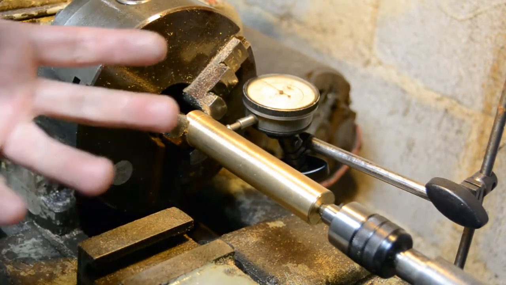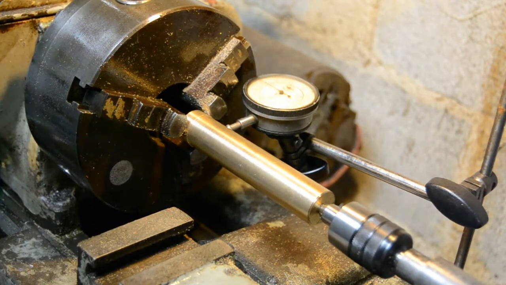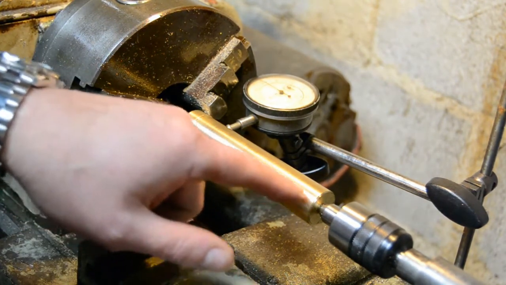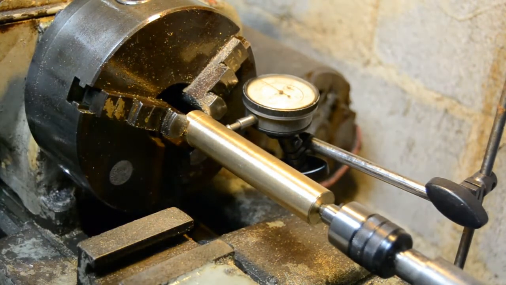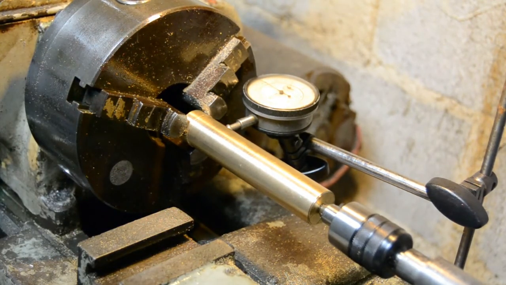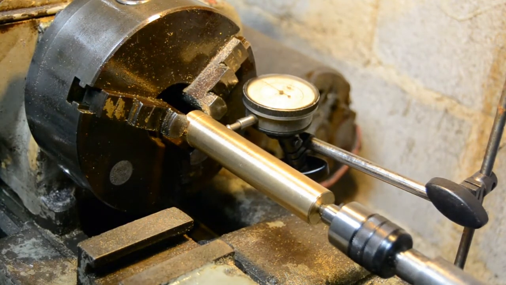Obviously if you've got appreciable taper, the needle will swing very wildly, and it will be easily noticeable. This gives you in some cases a quicker way of seeing if you've got a nice continuous taper along there rather than some form of step in there. It's not necessarily the best method of measuring it, probably go with a micrometer, but it is another option that you can use.